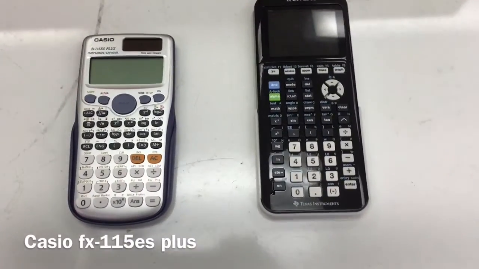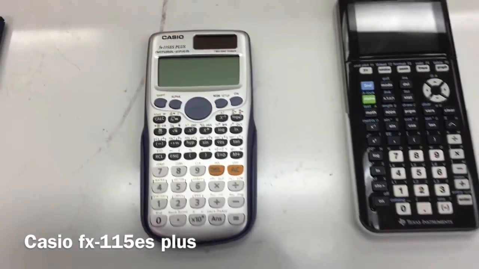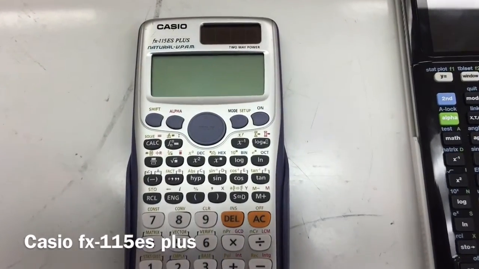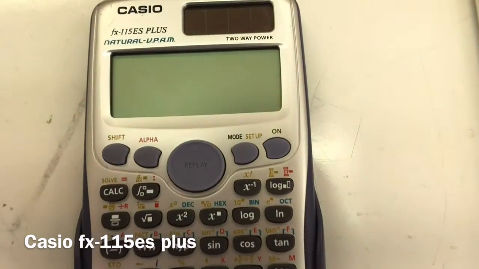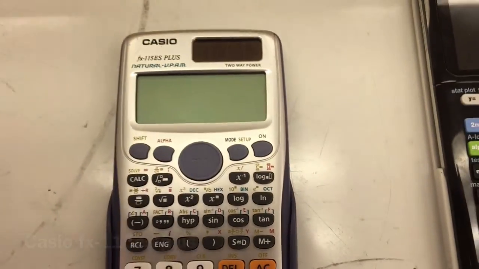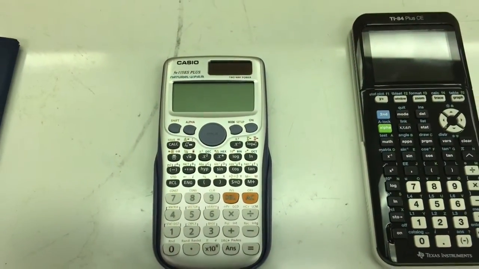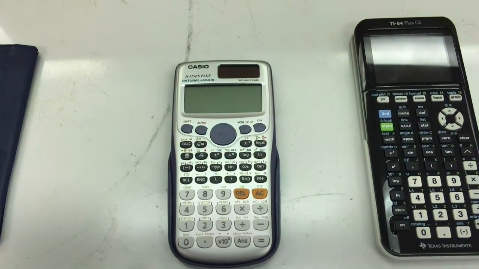These are the calculators we'll be using in class. This one here, this Casio, we'll be using in both pre-calculus and calculus. If you would like to go ahead and get one of these, I recommend it. It's anywhere from $13 to $20.